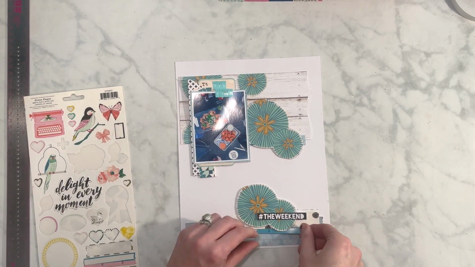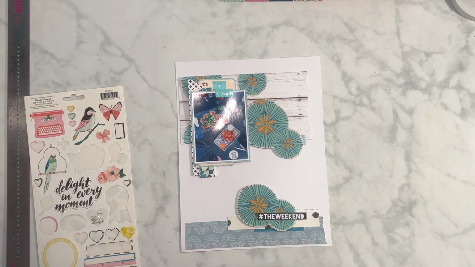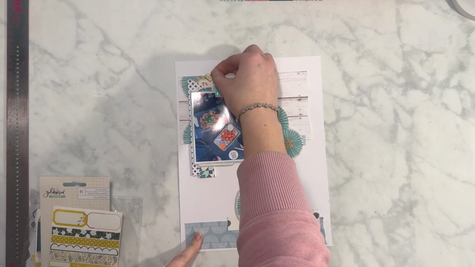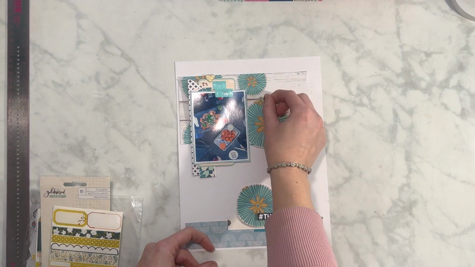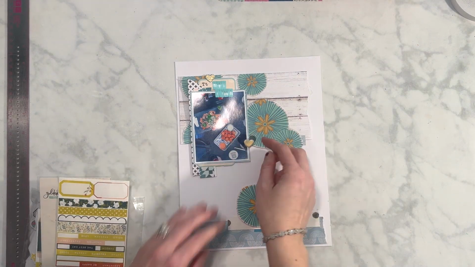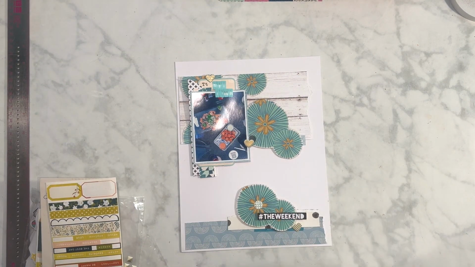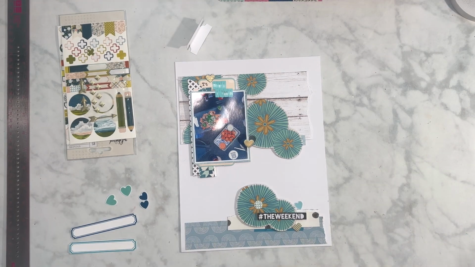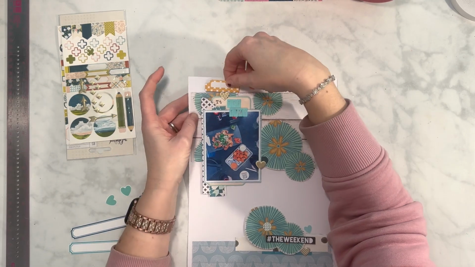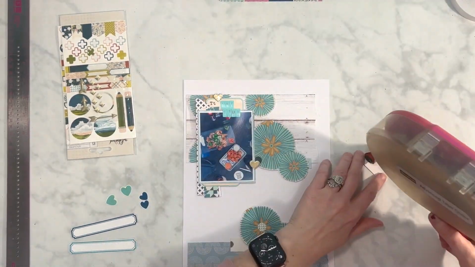That is why I use that one hexagon, or geometric. There we go, that's the word I was looking for. My brain just did not want to say it properly. I'm using some of these One Canoe Two stickers. I had some round ones and a couple of hearts, and then I have this. I'm going to add that.